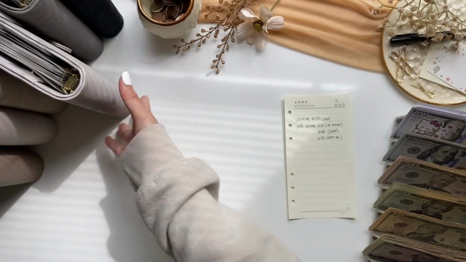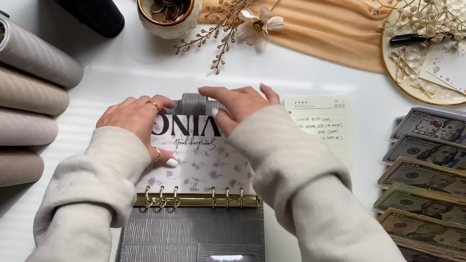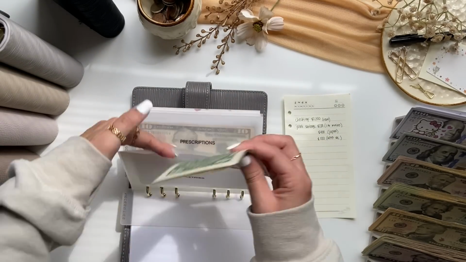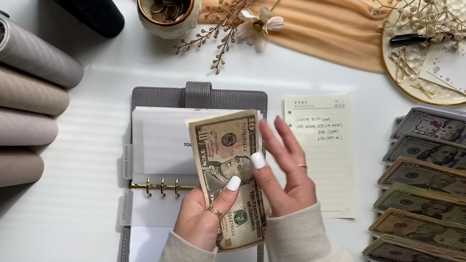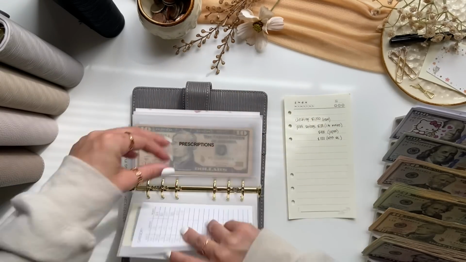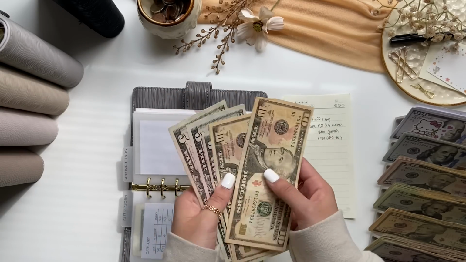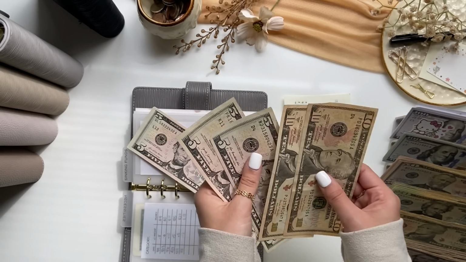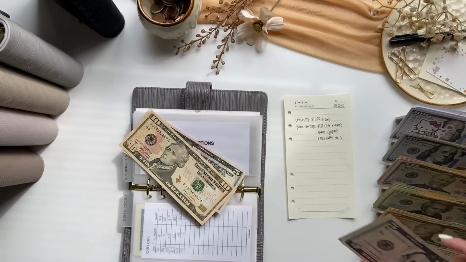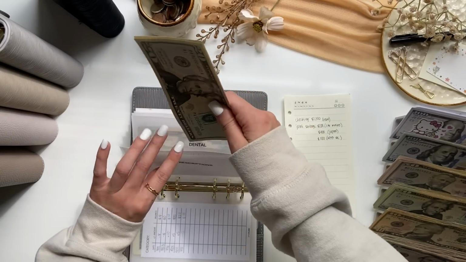And now let's move on to my second personal binder. So toiletries has 10, 15, 16, 17, 18. Can't do anything there. Prescriptions has 10, 20, 25, 30, 35. So let's swap this out for a 20. So 35 in prescriptions.